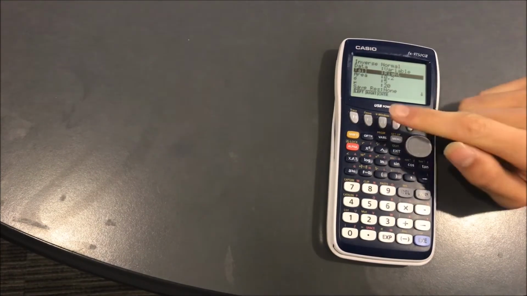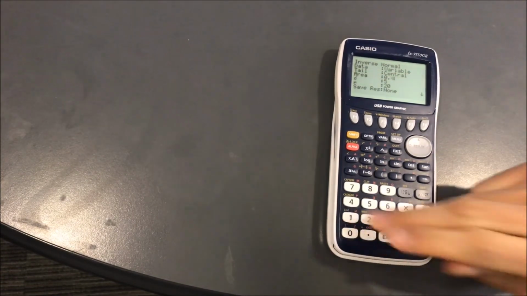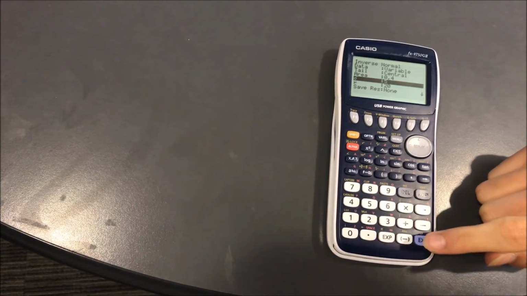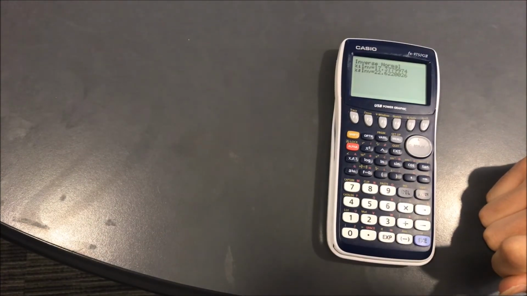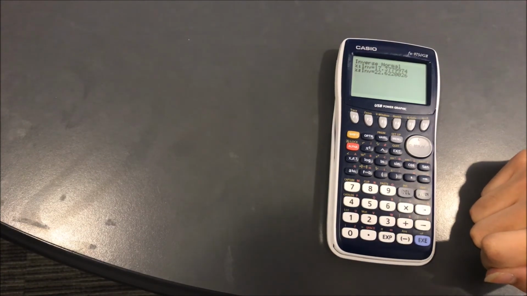For part C, the tail changes because the area that we shaded was in the middle as opposed to the left or right. So we press center in our tail. The area was more than 0.2, it was 0.4, so we change that, and the other values stay the same. Press execute, and the amount of time that the middle 40% of teachers worked is between 17.37 hours and 22.62 hours.